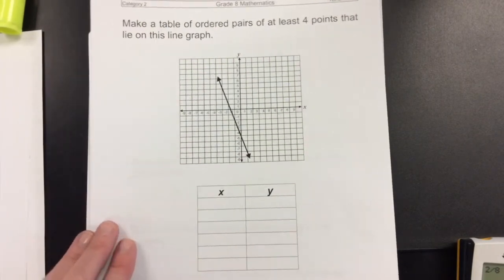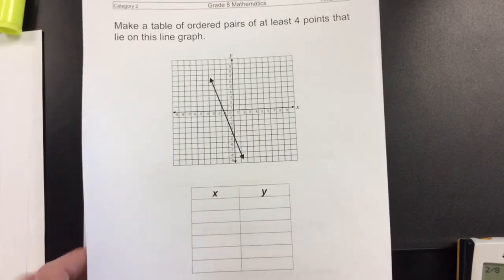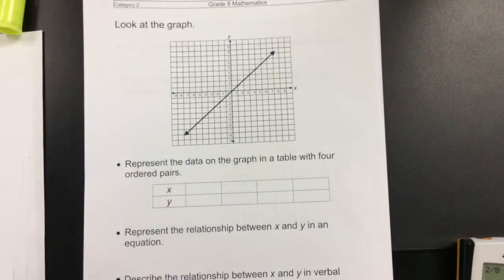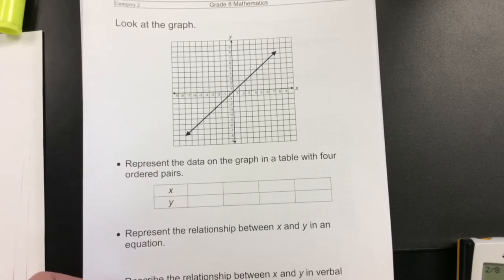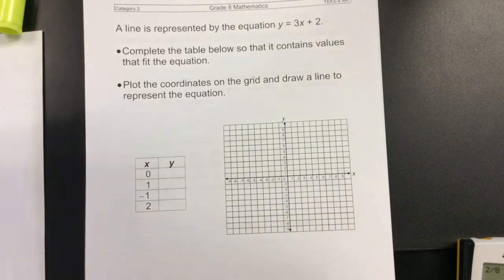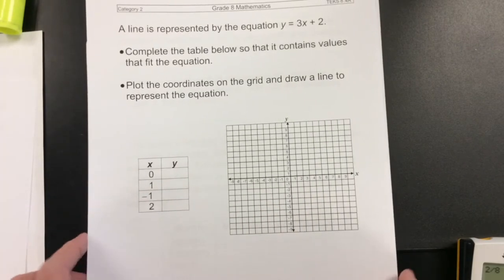Okay, make a table of ordered pairs of at least 4 points that lie on this graph. You can do this on your own. Represent the data on the graph in a table with 4 ordered pairs. Please do this on your own. Okay, here's a good one.